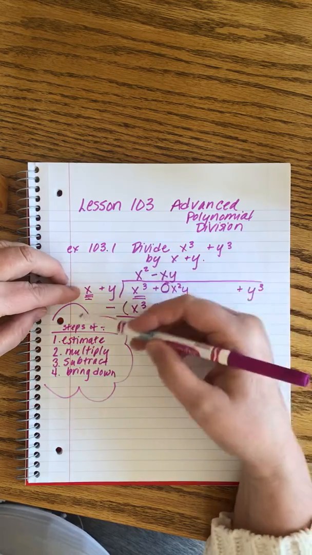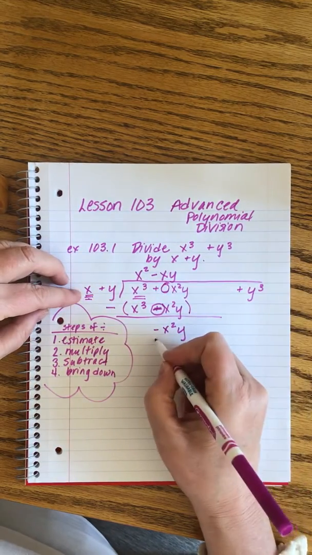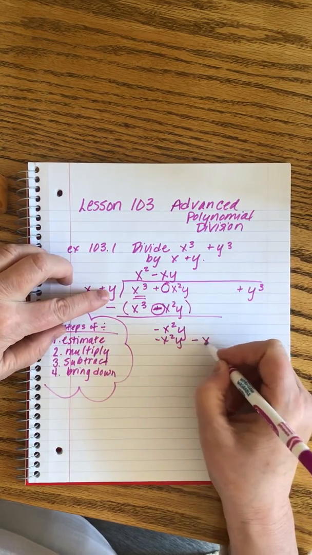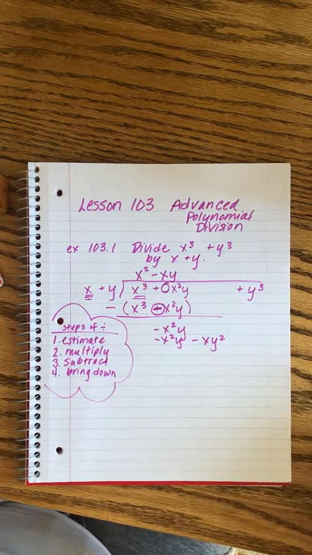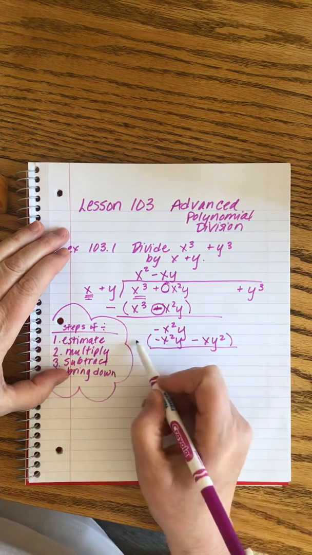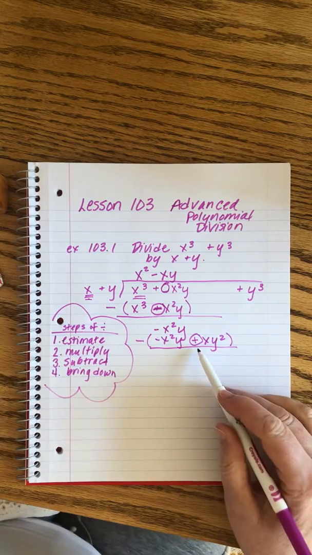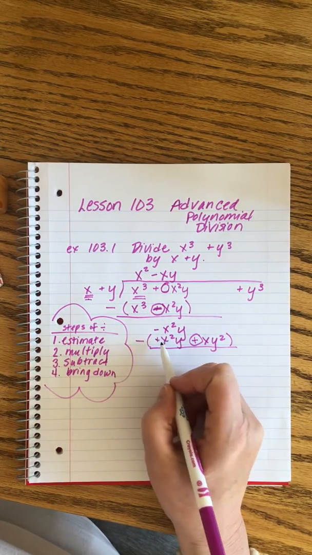Now we multiply. Minus xy times this would be minus x squared y, and it would be minus xy squared, right? We have two y's and one x. All right, we subtract. That was the multiplying. It's going to change to a plus, so that's the changed version. This also changes to a plus if we want to look at it that way.